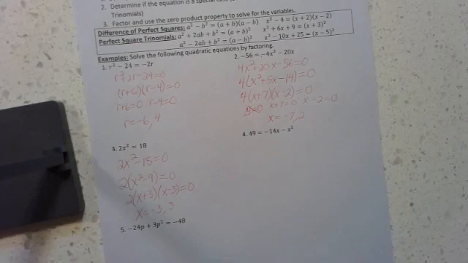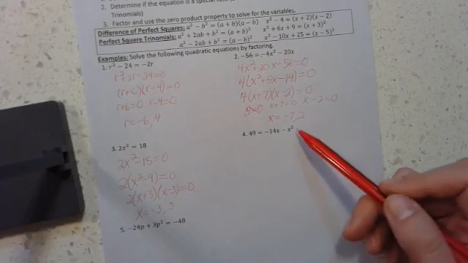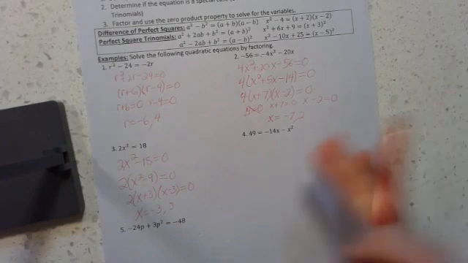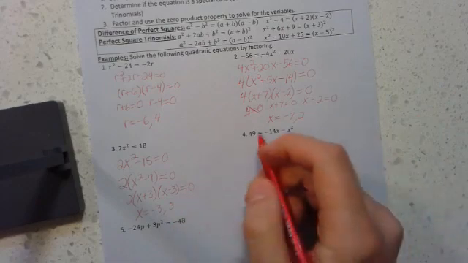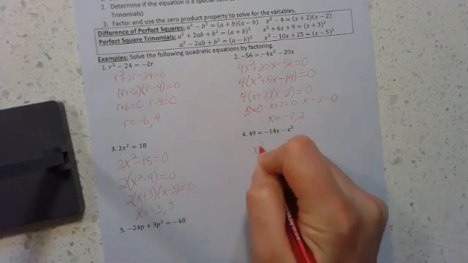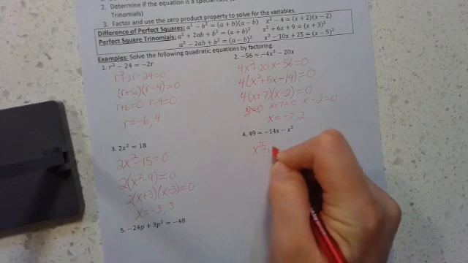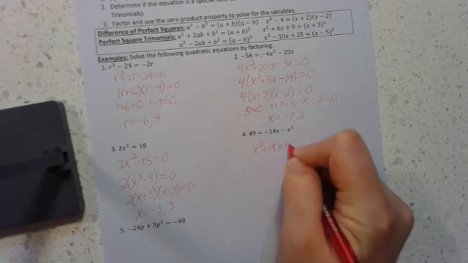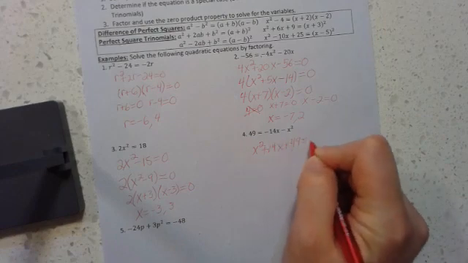All right, number 4. Again, our coefficient of the x squared term is negative, so I'm going to move everything to the left side of the equal sign. So I have x squared plus 14x plus 49 is equal to 0.